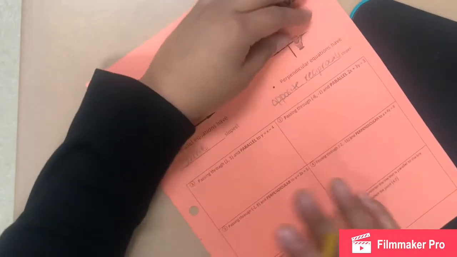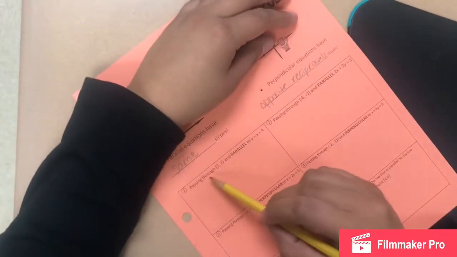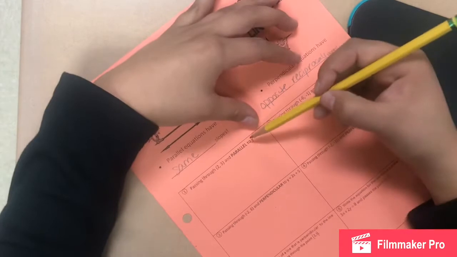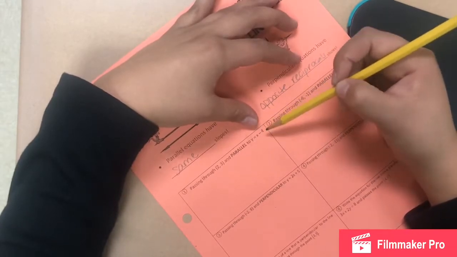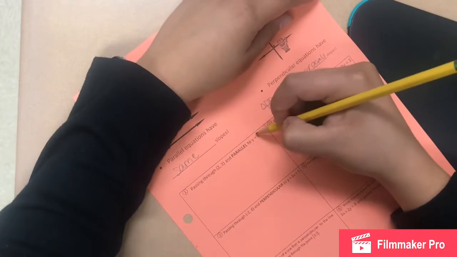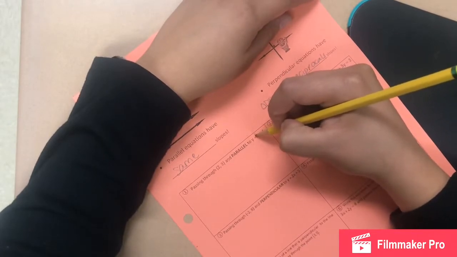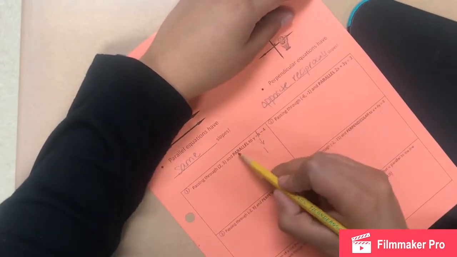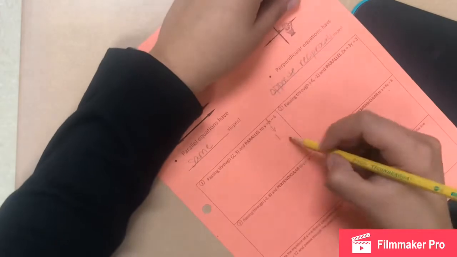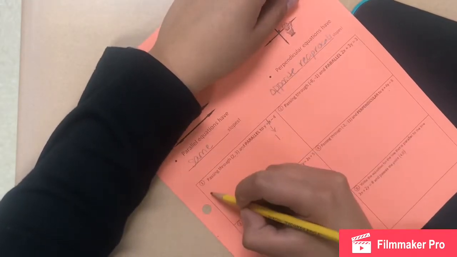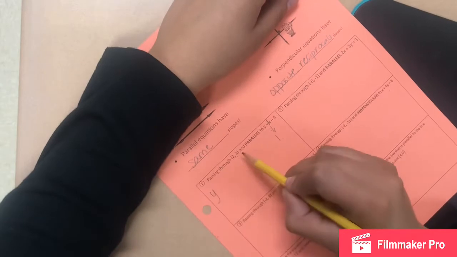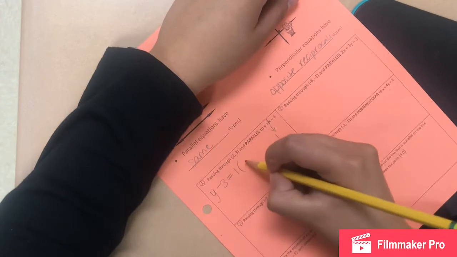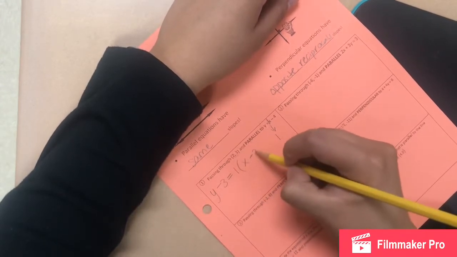Okay? So if I look at number 1, they want us to pass through point 2, 3 and be parallel to y equals x minus 4. Well, first things first is we have to make sure this is in slope-intercept form, which it is, and then identify the slope. The slope is whatever's next to x, and here the slope is 1. Since the slope is 1 and we want parallel, that means we're going to keep it 1. So we're going to use our point and our slope in our point-slope formula. So y, the opposite of positive 3 is to subtract 3, equals the slope 1, parentheses x, the opposite of positive 2 is to subtract 2.